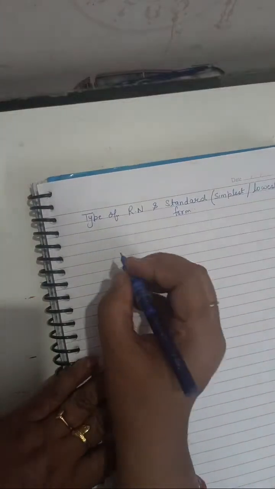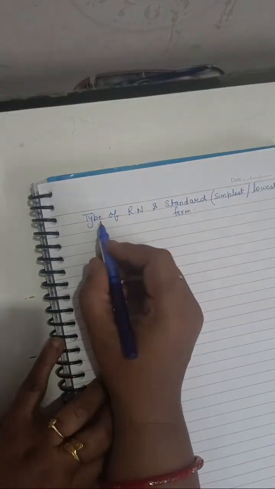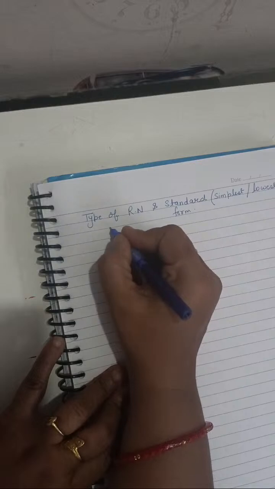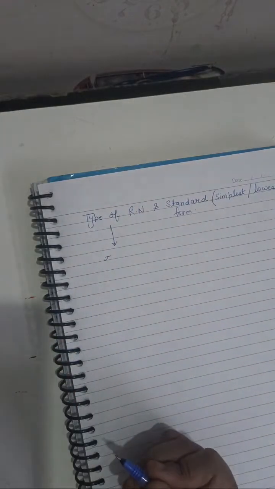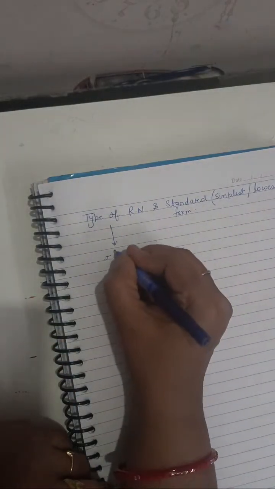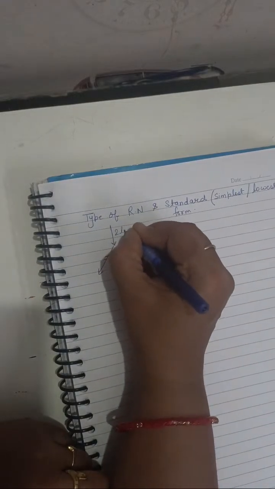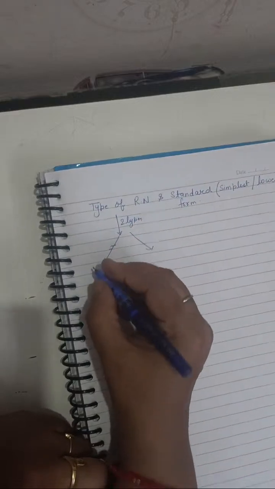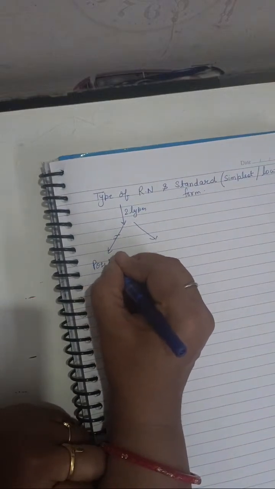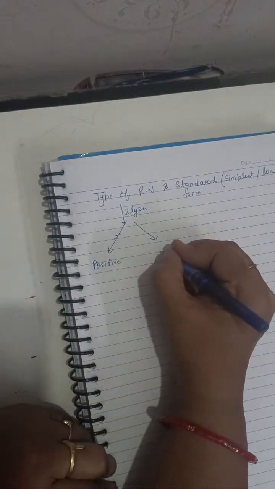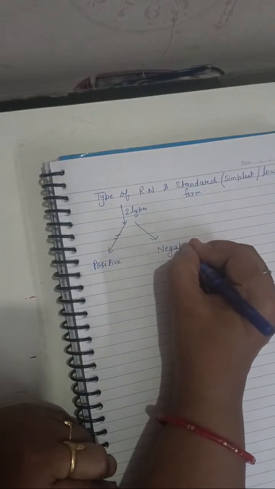If any rational number is given to you, the very first thing we need to understand is what is the type of rational number. There are two types of rational number. How many types? Two types. The first one is positive rational number. Second one is negative rational number.